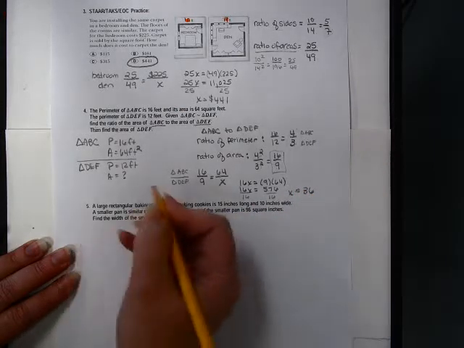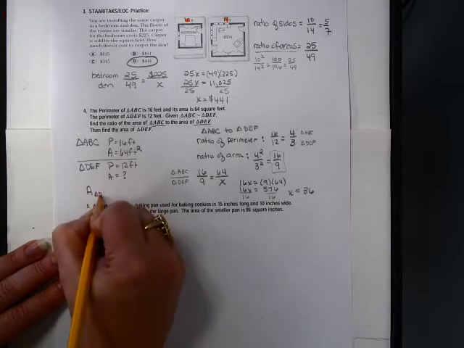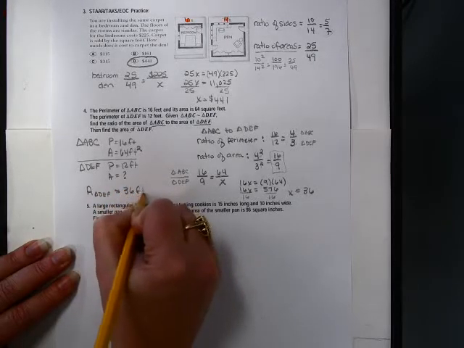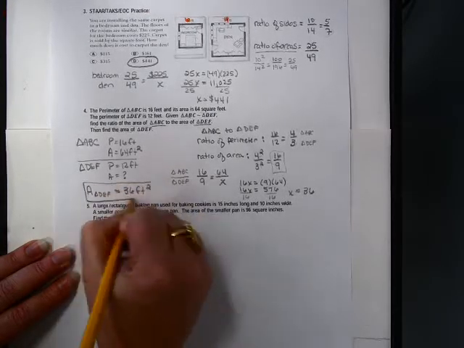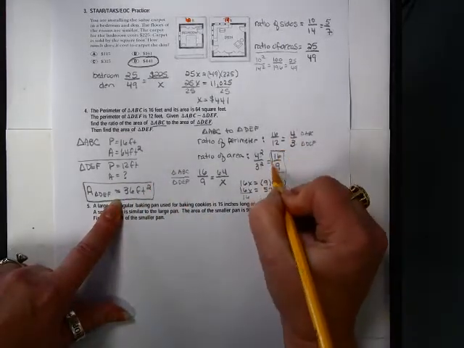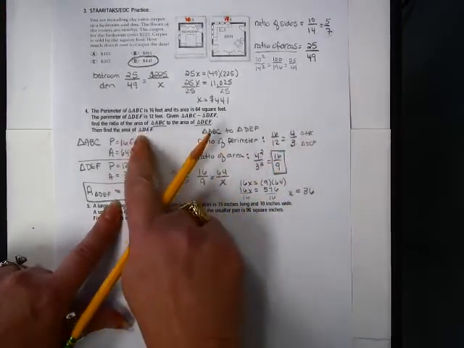So what that tells me is that the area of triangle DEF is equal to 36 feet squared. And there's the first question that they asked me. I'm sorry, here's the first question that they asked me, and here's the second question. So make sure you box both questions.